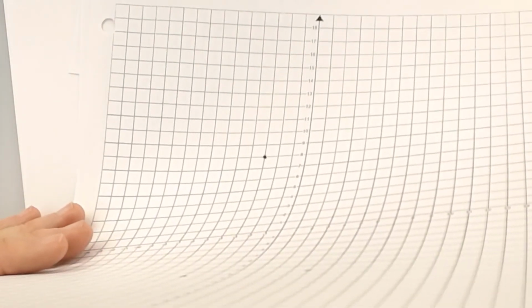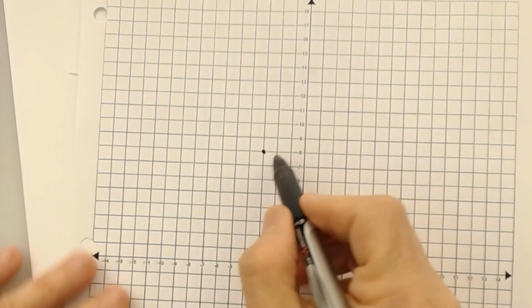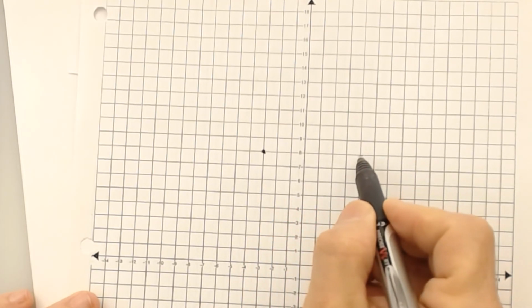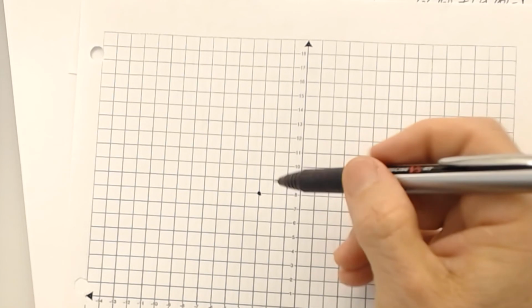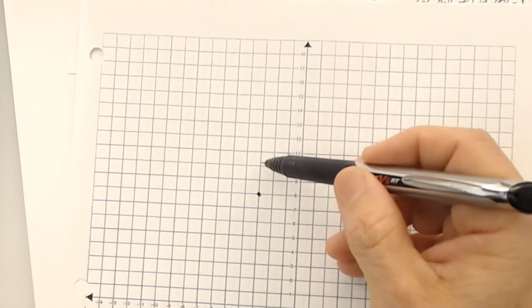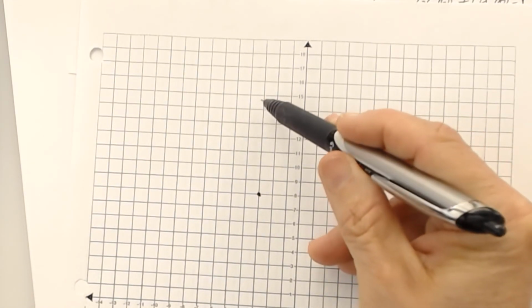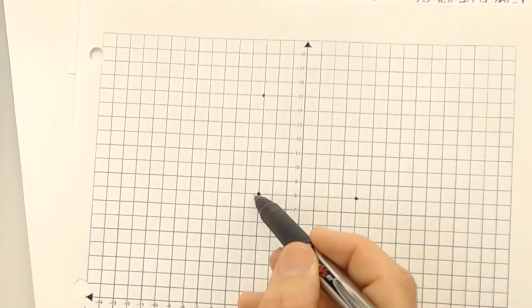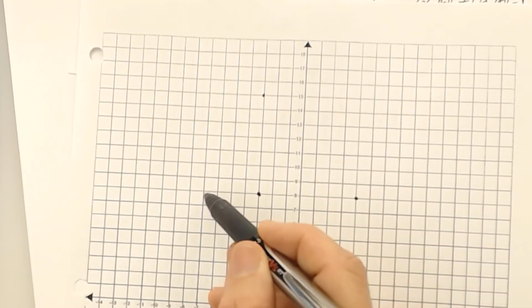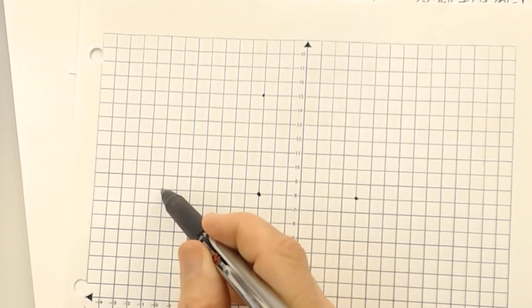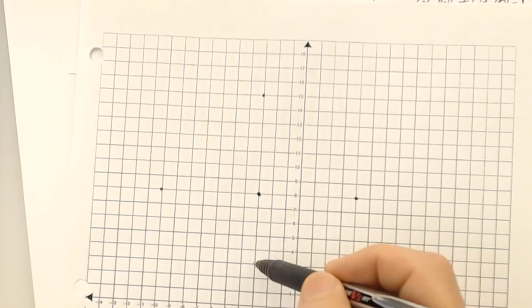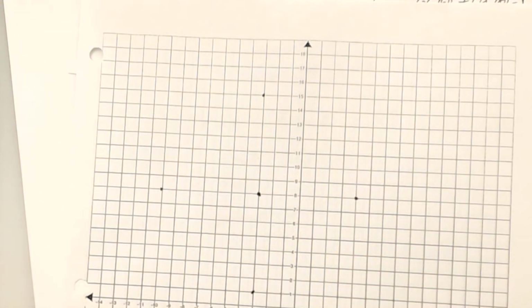All right. From that center, you go 7 units to the right: 1, 2, 3, 4, 5, 6, 7. Put a dot. And go 7 units up: 1, 2, 3, 4, 5, 6, 7. Then 7 units to the left: 1, 2, 3, 4, 5, 6, 7. And then 7 units down: 1, 2, 3, 4, 5, 6, 7. Okay?